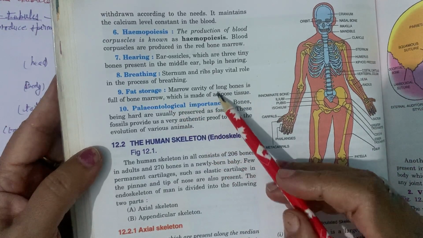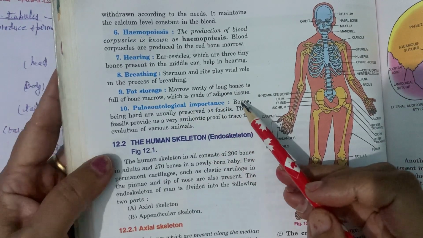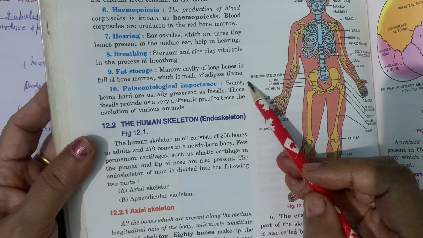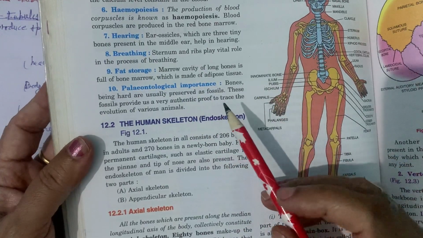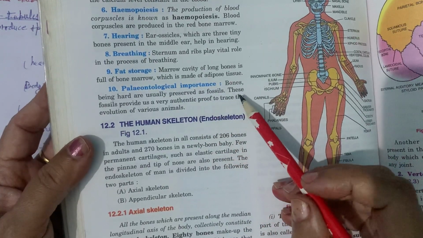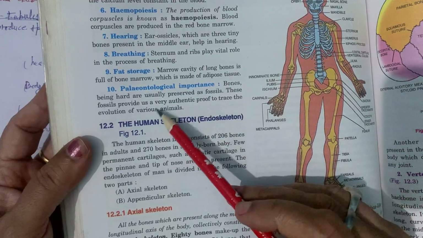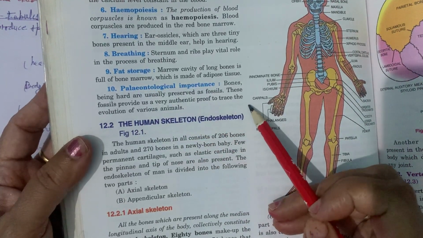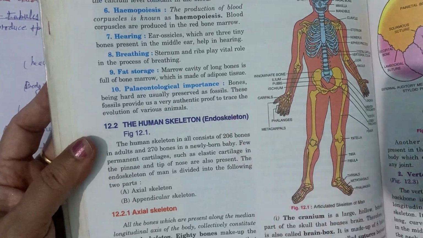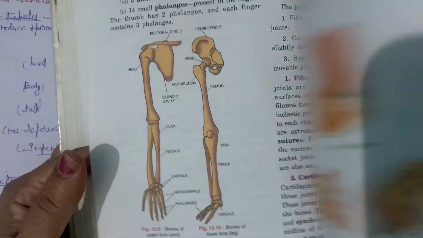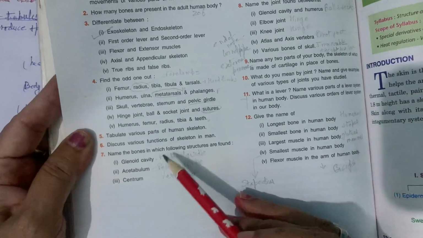Fat storage: the marrow cavity of the long bones, the bone marrow, helps in storing adipose tissue. And paleontological importance: bones are hard, so they are usually preserved as fossils, and they provide very authentic proof to trace the evolution of various animals, right?